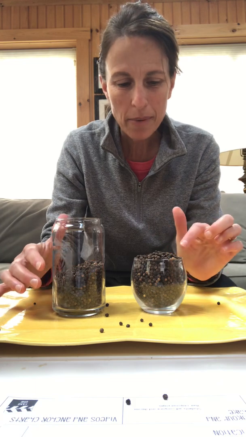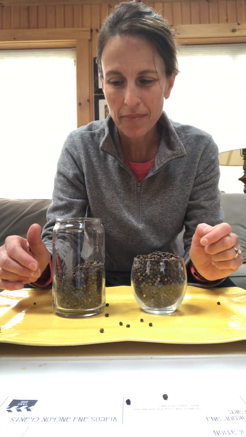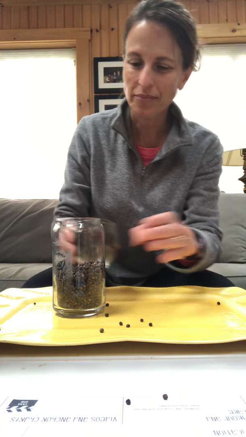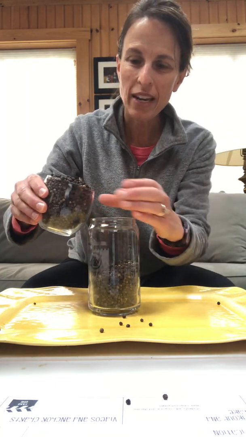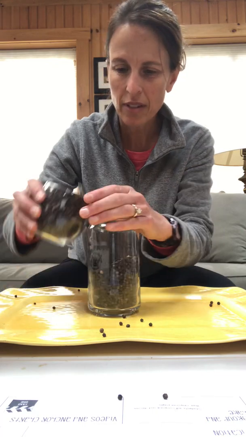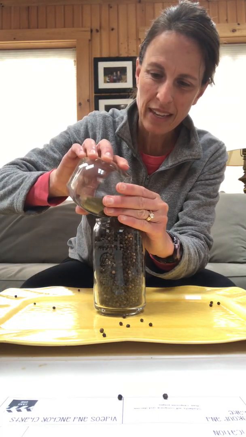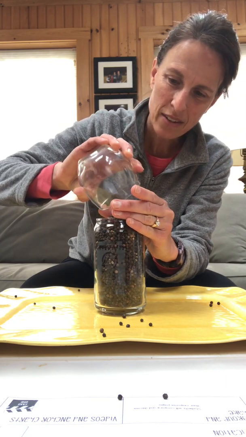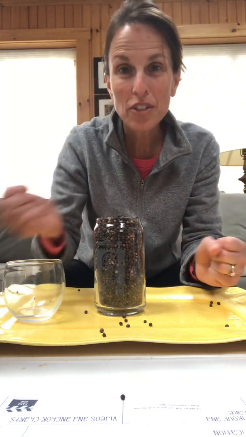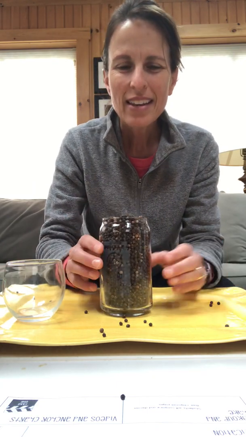What do you think will happen if I dump this back into this glass? Tell somebody at your house real quick, what do you think will happen? Let's see if you were right. I'm going to put my hand around it so I don't spill too much. Oh, you know what I'm going to use? Hold on. There we go. I got it. Did you say it would just fill the glass back up? If you said that, you were right. You were right. All right.